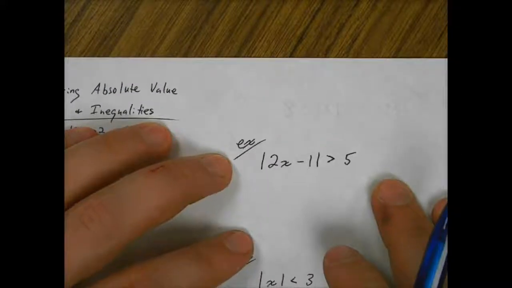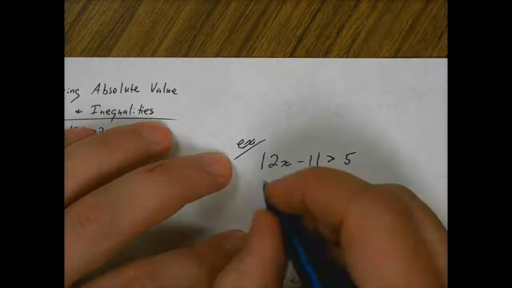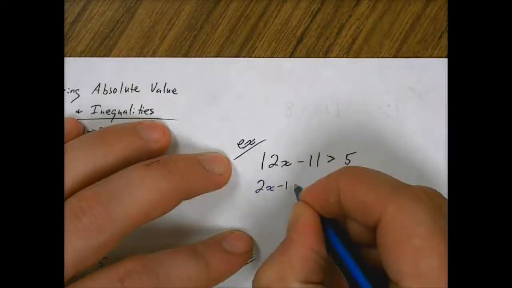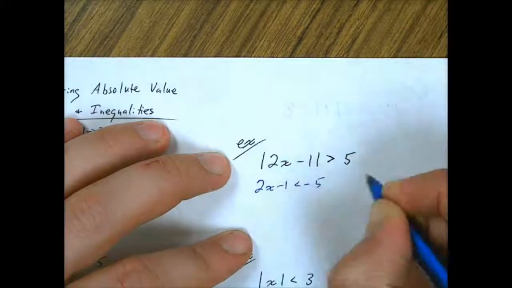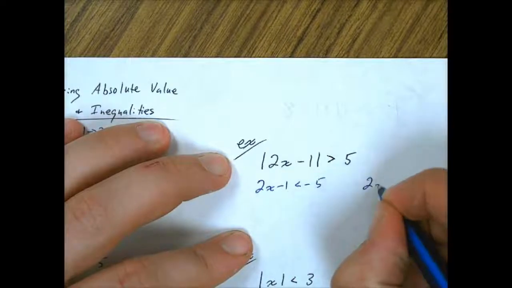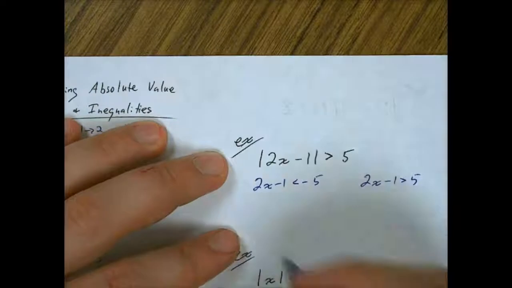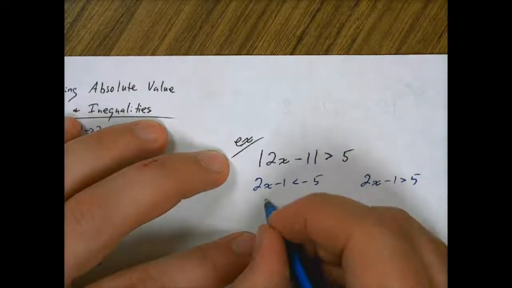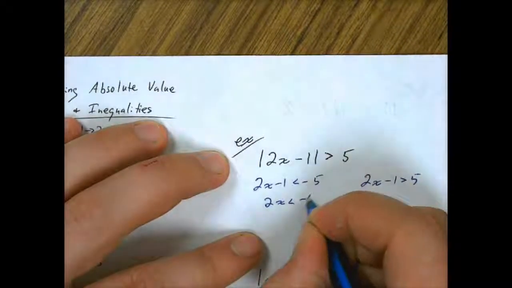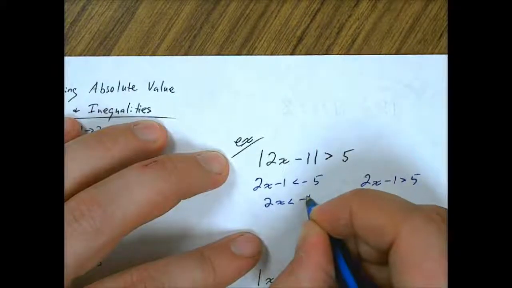So notice we have 2x minus 1 is greater than 5. So 2x minus 1 needs to be less than negative 5, or 2x minus 1 needs to be greater than 5. Either way. All right, so add your 1, so 2x is less than negative 4. Sorry, we're adding 1 rather.